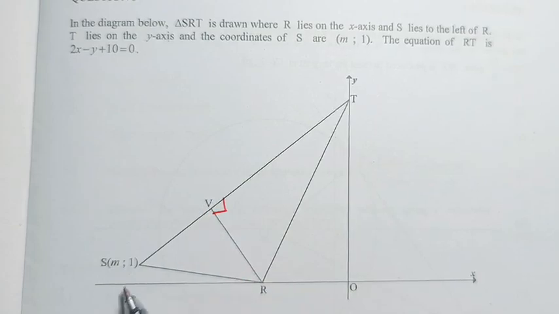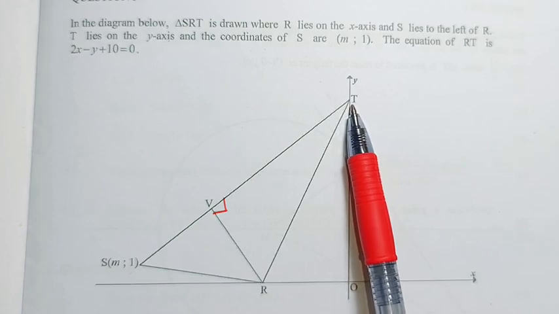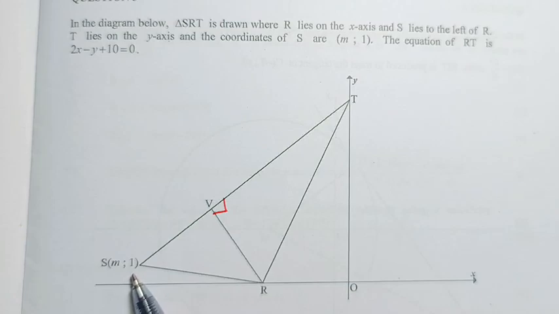So the equation of st is easy. Vr we already have. St is easy because t is the y-intercept, and that's going to be a positive 10. And the gradient of st we already have. Earlier we found 3 over 4.